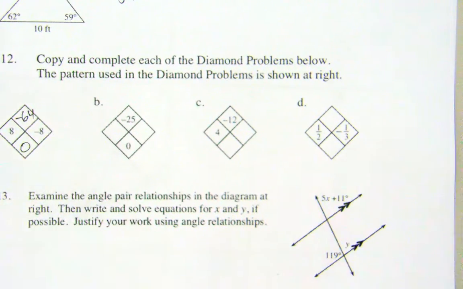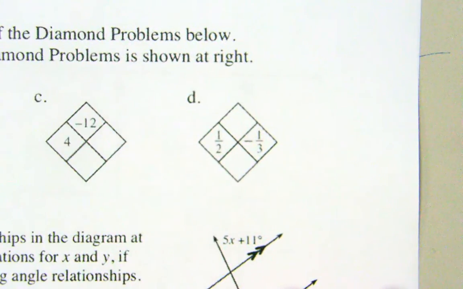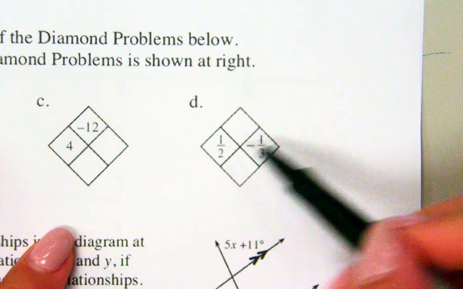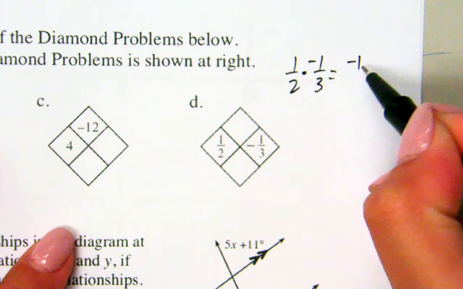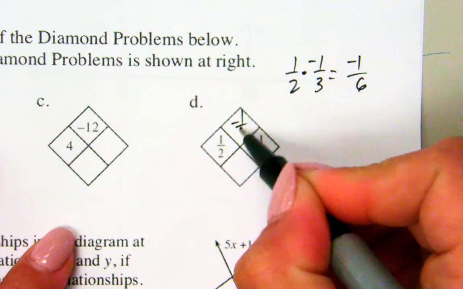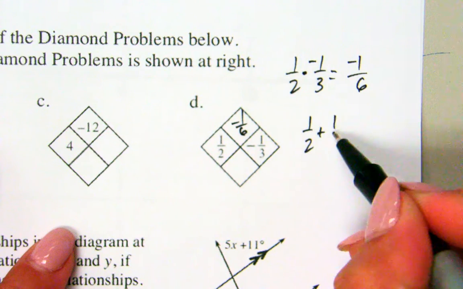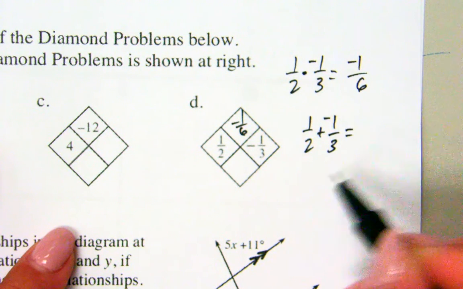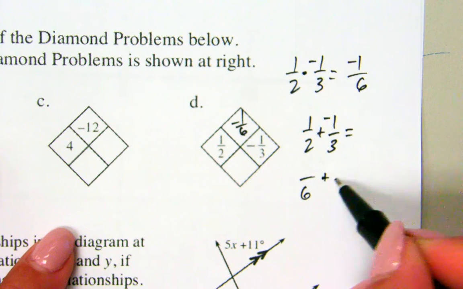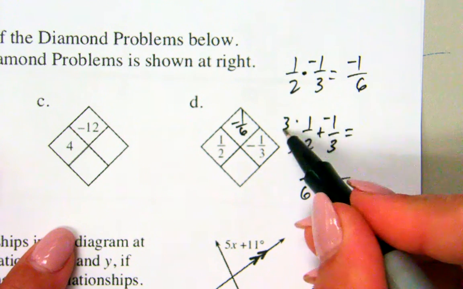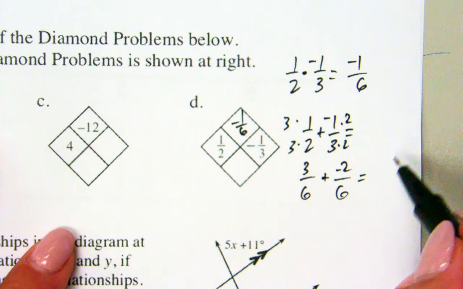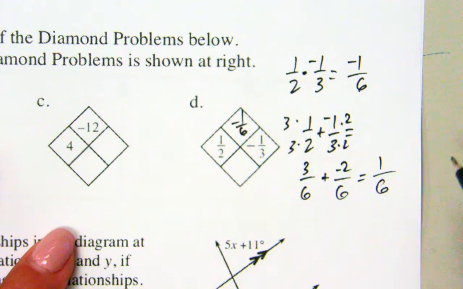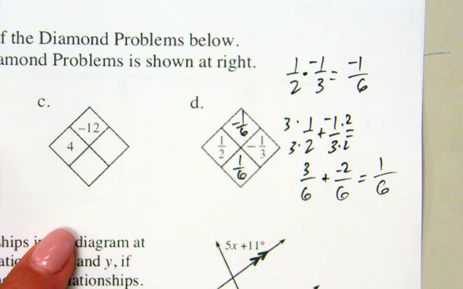Okay, I needed to do this one because it's got fractions in it. Nobody ever likes fractions. So 1/2 times negative 1/3 should give you negative 1/6. So that should go up here. And then 1/2 plus 1 plus negative 1/3 should give you, with a common denominator of 6, times 3 should give you 3, times 2 should give you negative 2. So 3 plus negative 2 should give you positive 1, and then 6 on the bottom. So this is going to be a sixth. Okay? Alright, so that was 112.